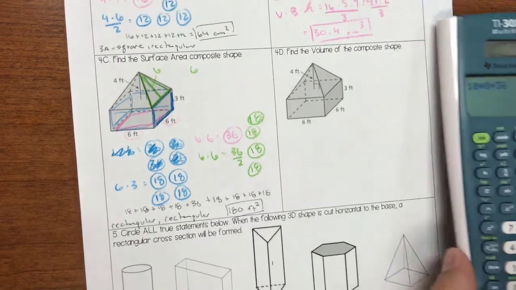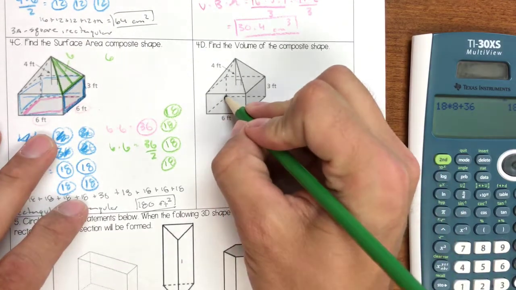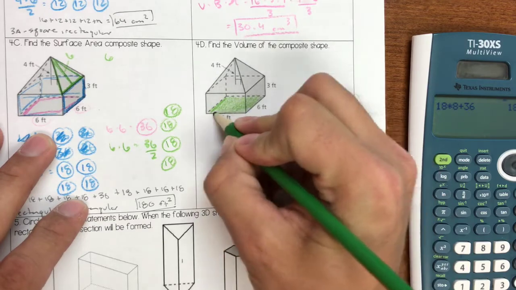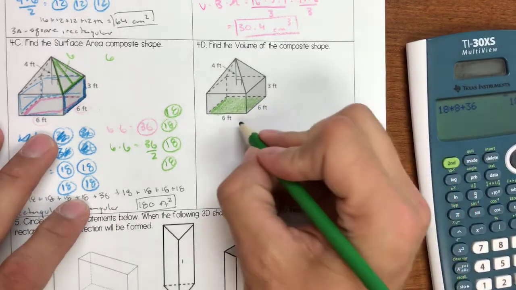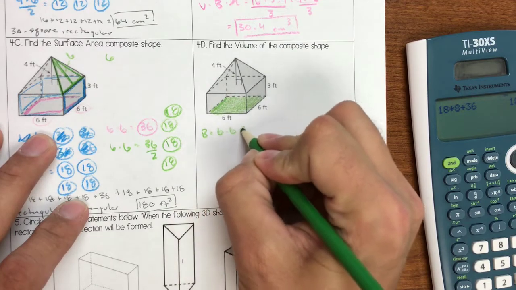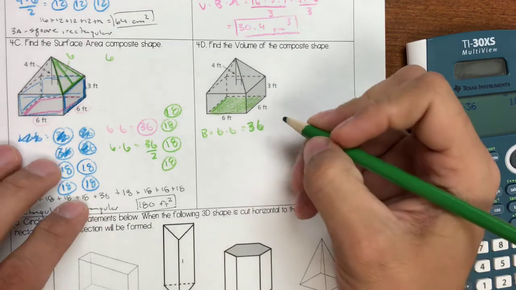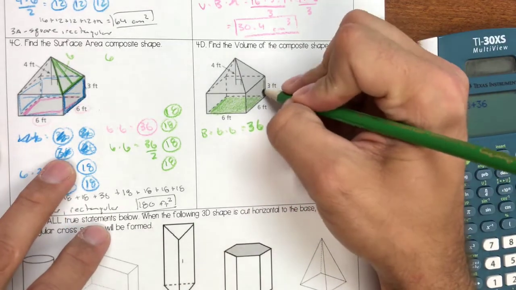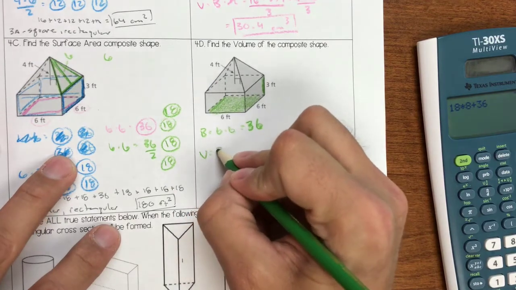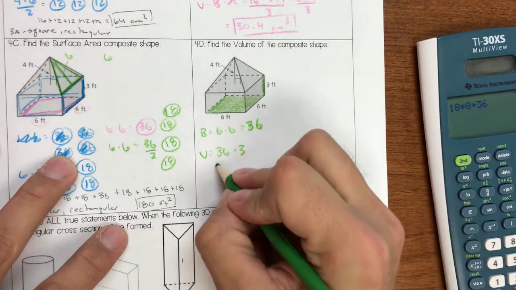Now volume. I've got 2 shapes that are just put together, so I've got to find the volume of each shape. So this first shape, we'll start with the rectangle or the rectangular prism here on the bottom. It's 6 by 6, so big B is 6 by 6, which is 36. Sorry, my pencil's getting kind of dull. And it's 3 units tall. So volume equals 36 times 3, which is 108.